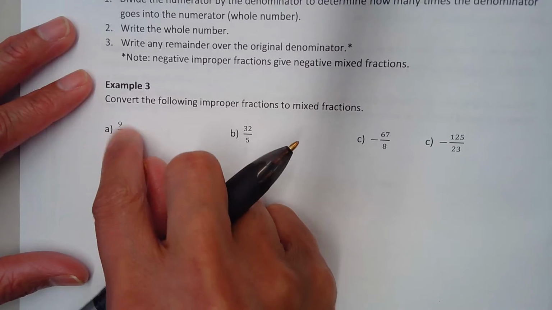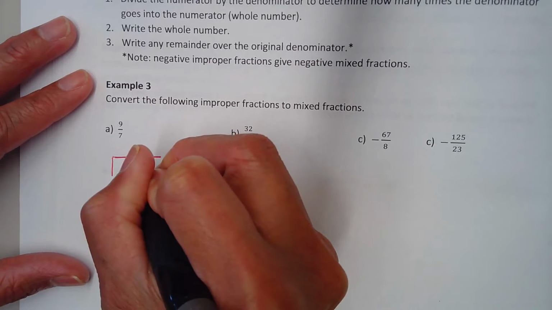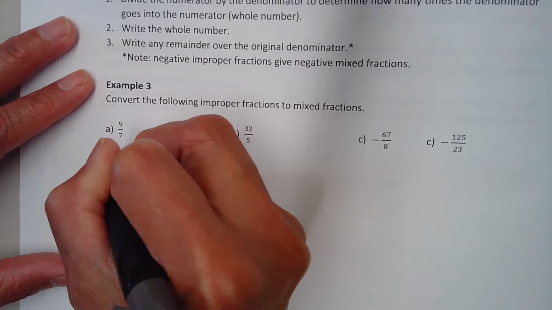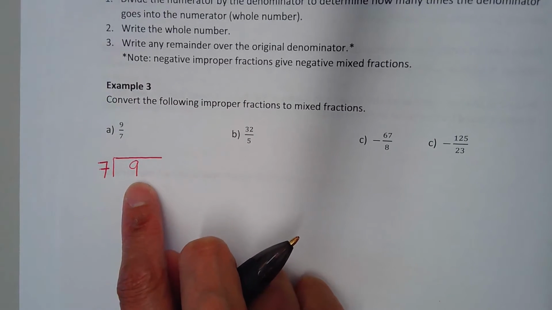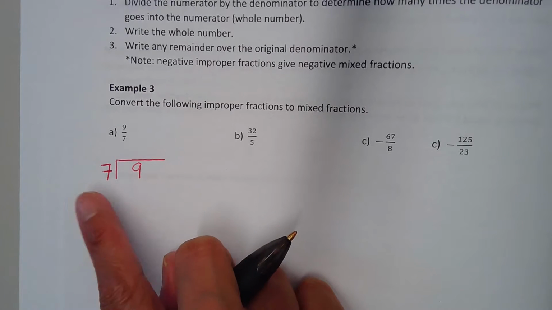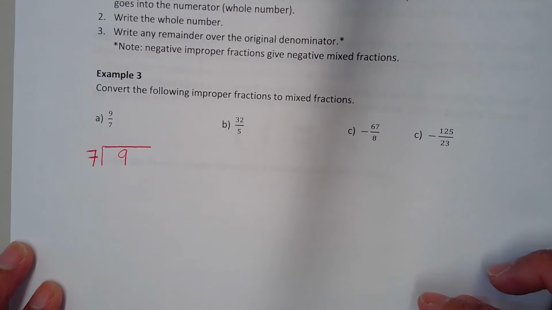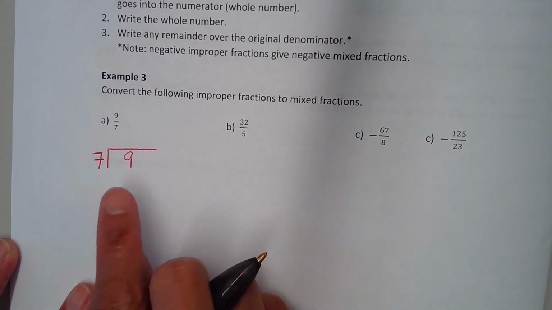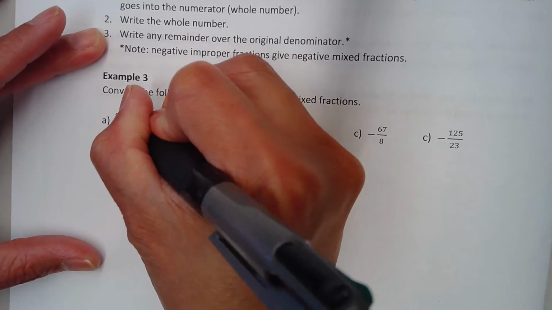What do we do when we're dividing? 9 divided by 7. Now this is not the square root of 9, right? It's 9 divided by 7. It's like we're doing long division all over again. How many times does 7 go into 9? 1 time. So it's going to be 1.